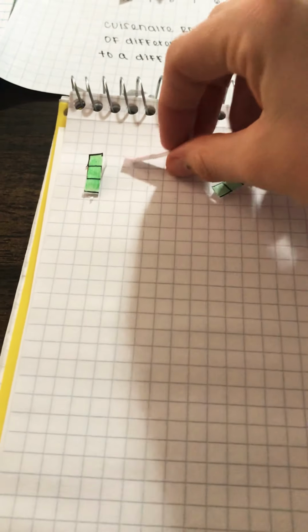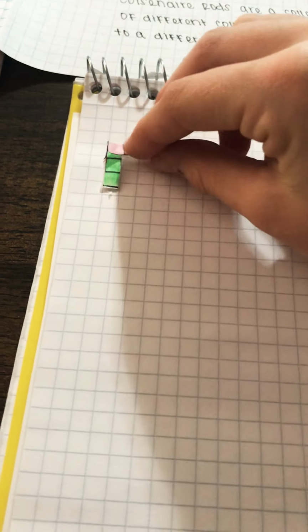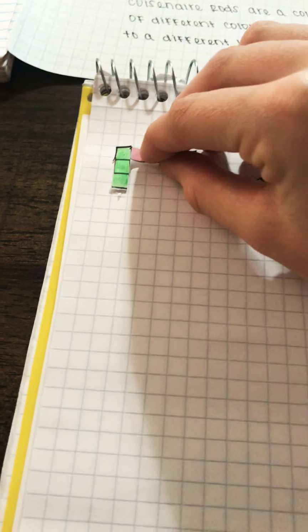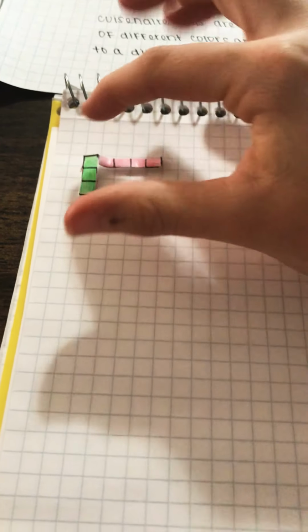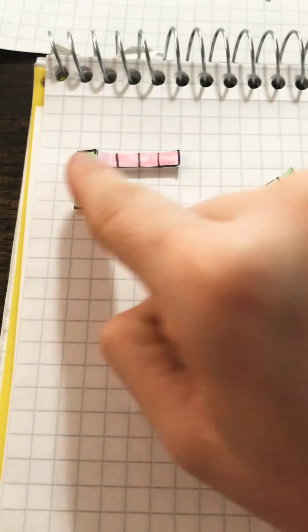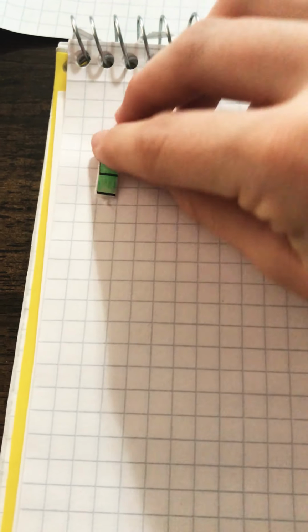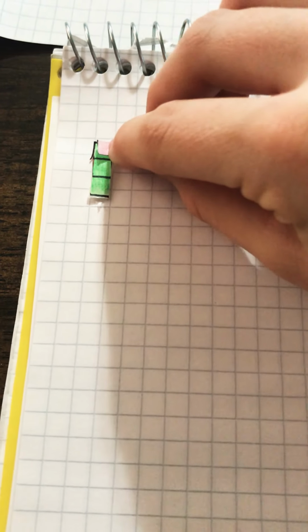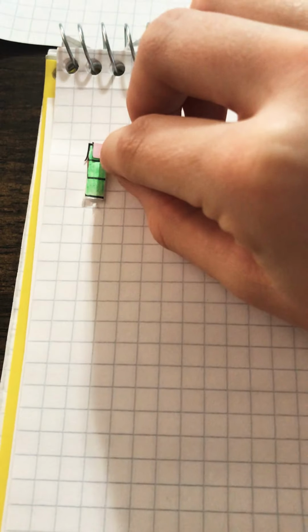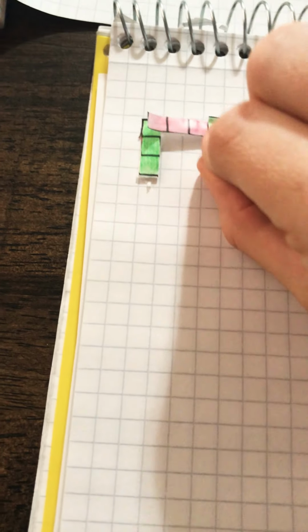Whenever using them, you need to overlap the 2 units, because if I did it like that, we would be adding another unit. That means that there would be 5 instead of 4. So we really need to be overlapping the units if you make your Cuisenaire rods out of graph paper like I did.